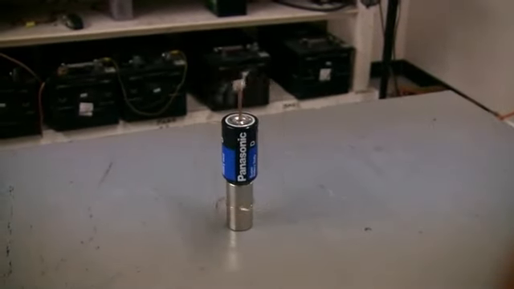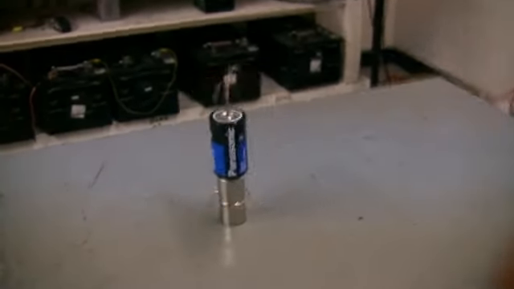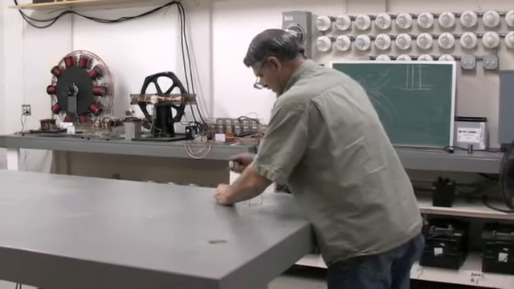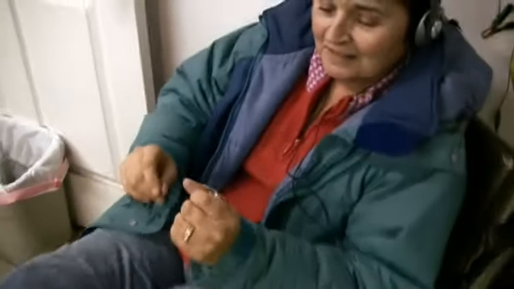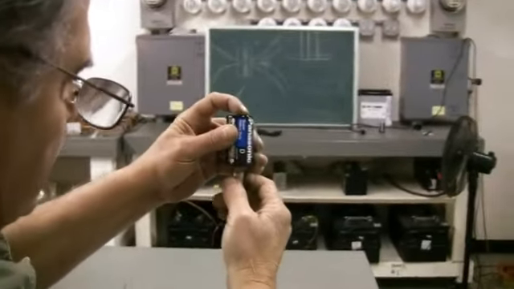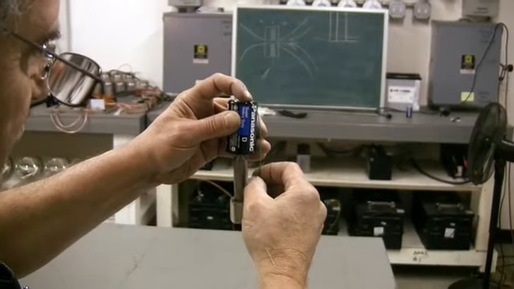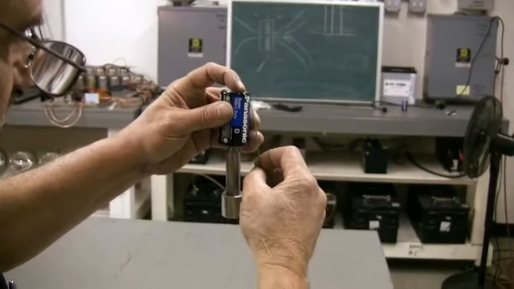Now stop the camera for a minute. Do you want to try something else here? It's coming right from the center, Pat. See?